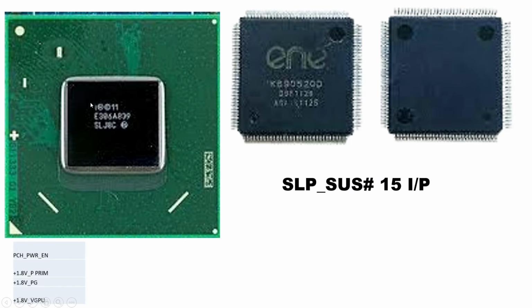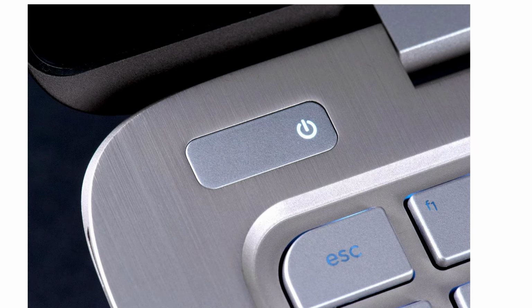After that, the PCH will give PCH power enable using this voltage signal. It will generate 1.8 volts prime and power good. Okay, VGPU power good also, and then finally the IO will receive the SLP SUS hash. These are the conditions that should be there, and then you can easily press the power button.